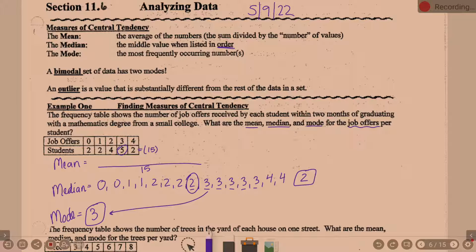What's the other option? Can we do something looking at our frequency table? Could we look at the fact that there are 2 zeros, so 2 times 0, plus 2 1s, so 2 times 1, plus 4 2s, plus 5 3s, plus 2 4s. If you don't like what I just did and you're saying, what? Then forget what I just said. You don't have to use that. Go back and add all the numbers we have listed in our median listing.